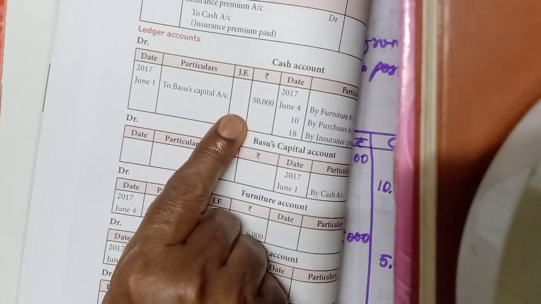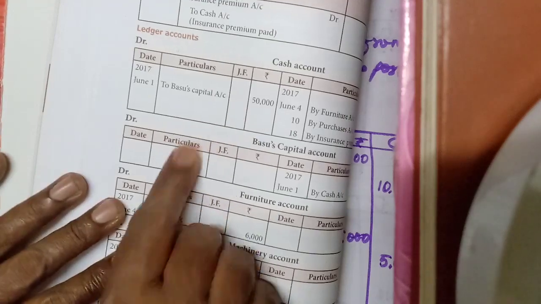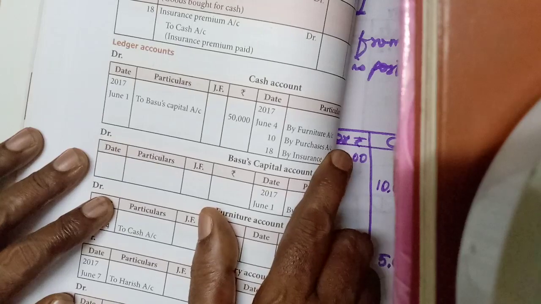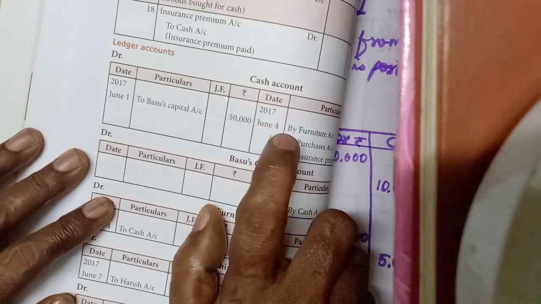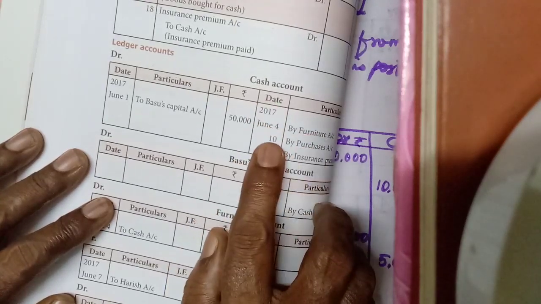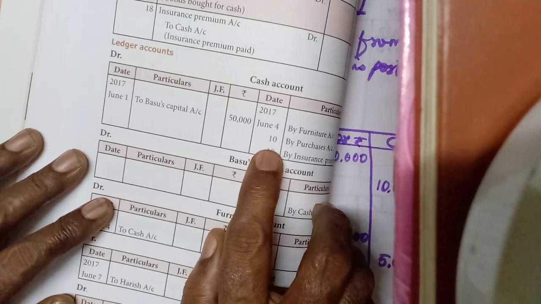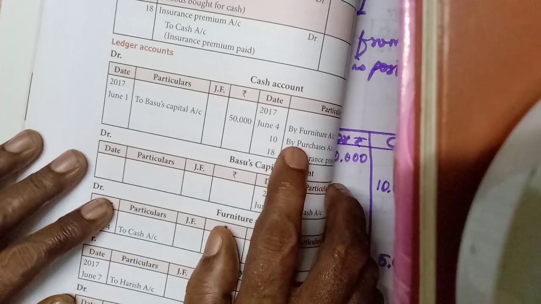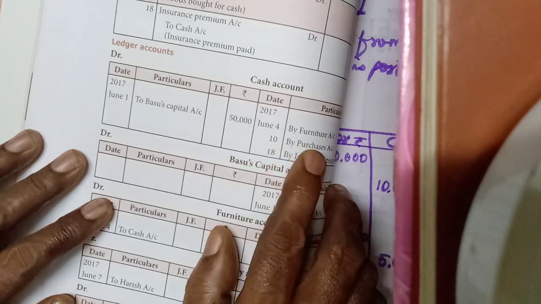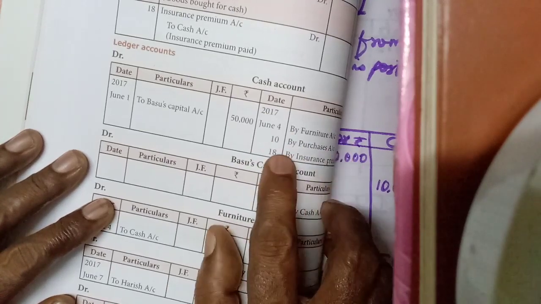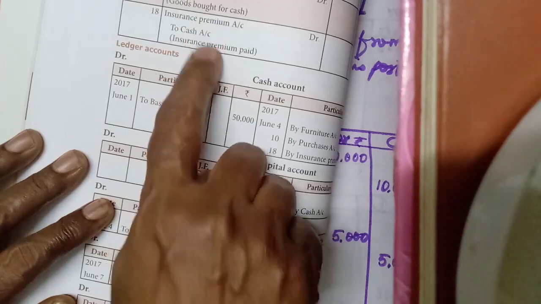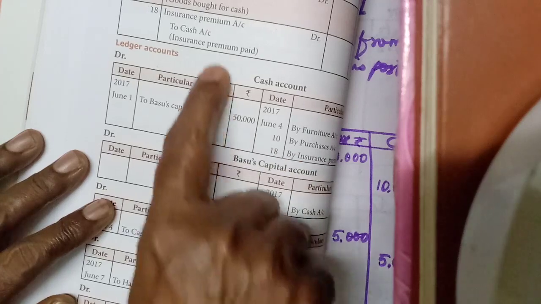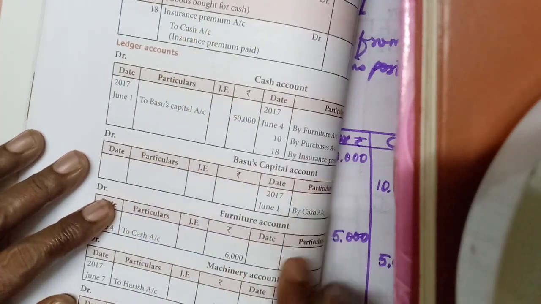Then the second one, furniture account debtor to cash. So here cash is credited. So credit side, by furniture. Year, month, date will be entered. Then purchases account debtor to cash. Again cash is credited, so that date by purchases account, then the amount. Then cash credited, insurance premium. So cash is credited, so on the credit side the other name, by insurance premium.